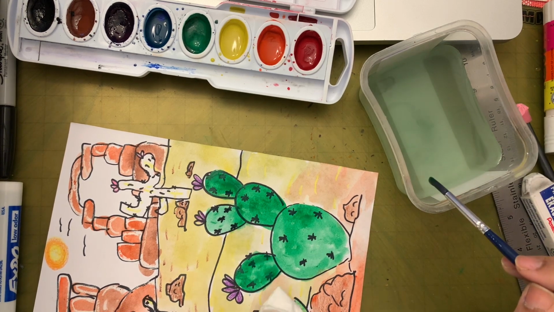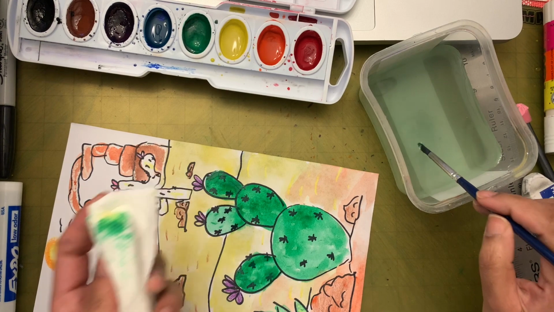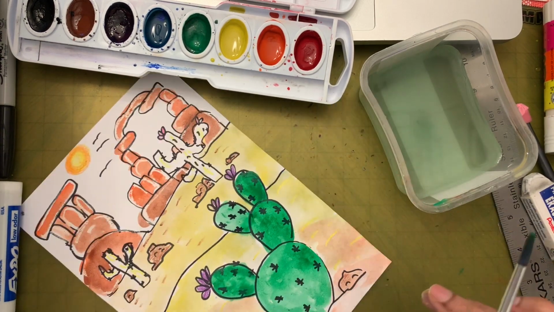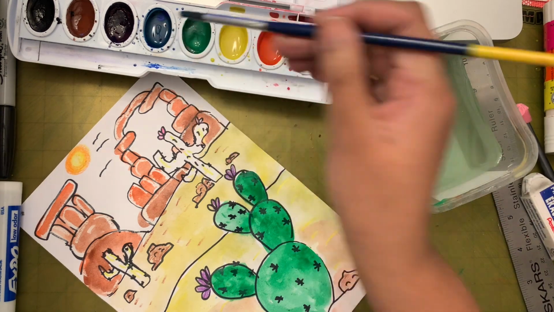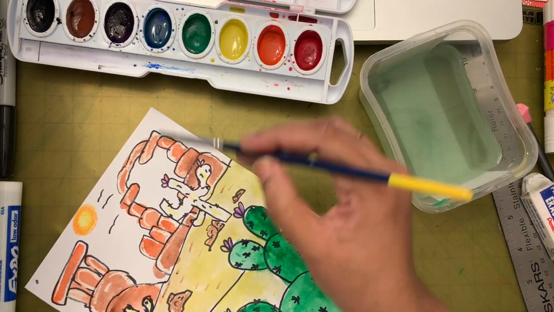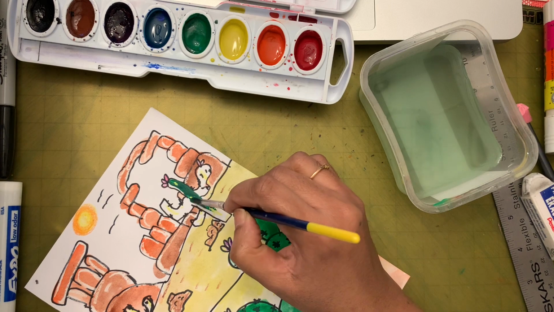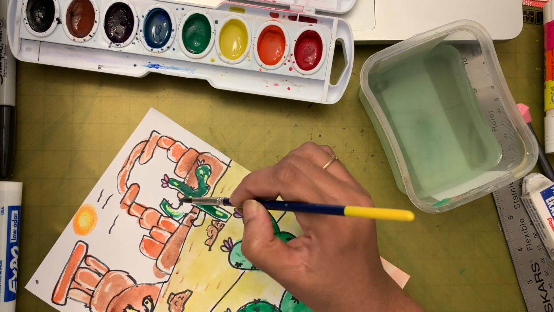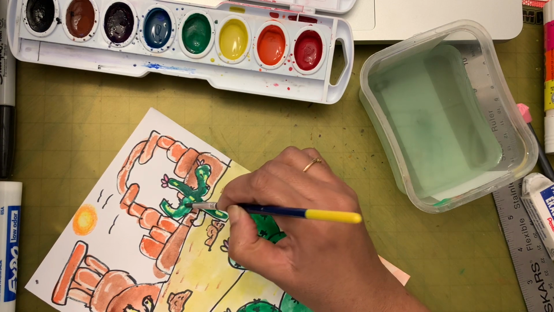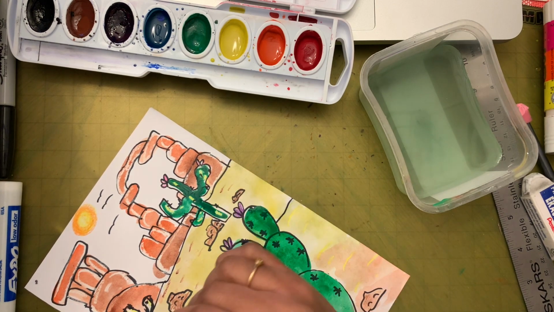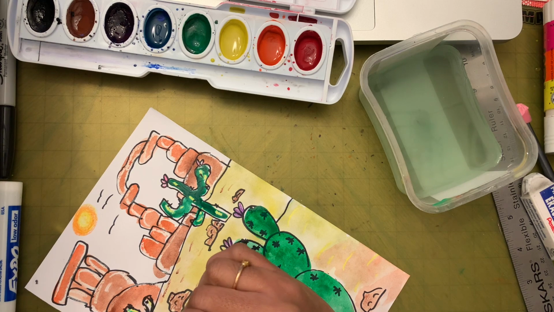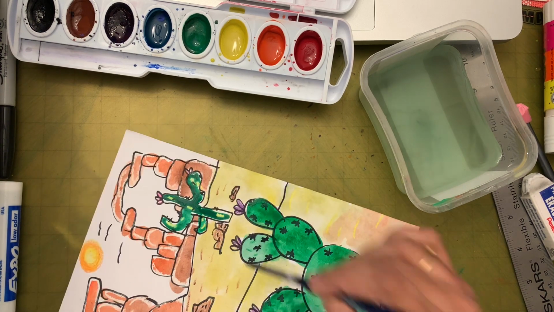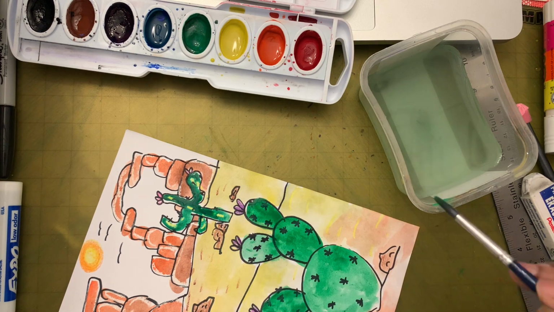If you don't want it to be too bright like this one, I'm just pressing my paper towel on top of this thing. I'm going to dip in blue and then in green and then color this one. I want it to be a little bit different than these two. Just use the tip of your brush because it's a teeny tiny one, right? So the cactuses are done.